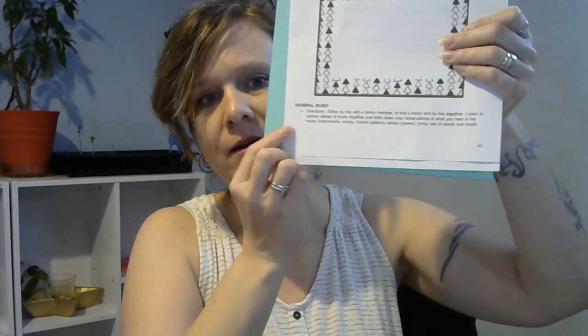At the bottom of your sketchbook page, right down here, begins your music directions, and I will read some of those directions to you. The directions: either do this with a family member or find a friend and do this together. Listen to various pieces of music together and write down your observations of what you hear in the music. So you might be in the same place, listening to the same piece of music, but you're separately going to be writing while the music is playing.